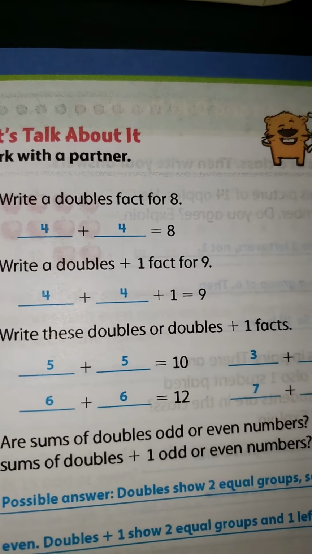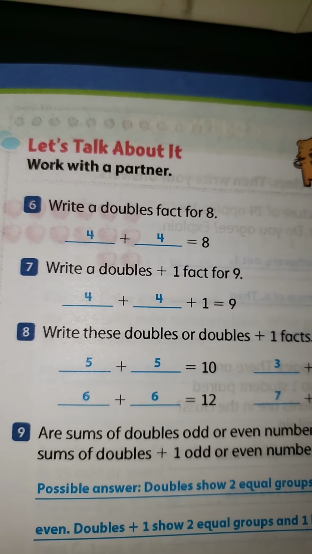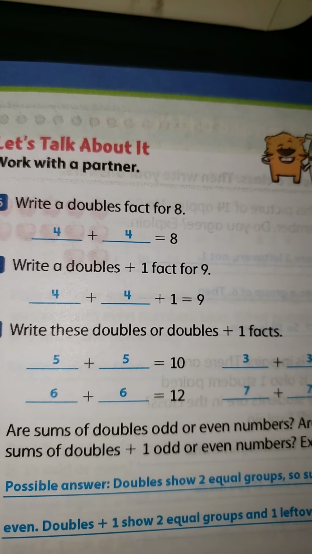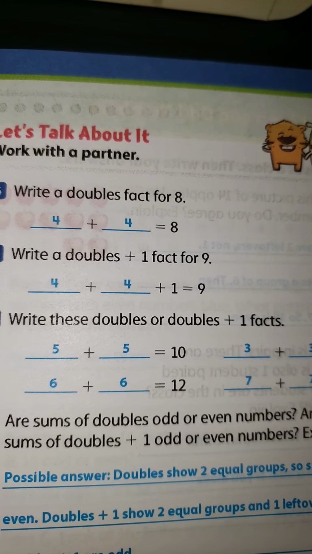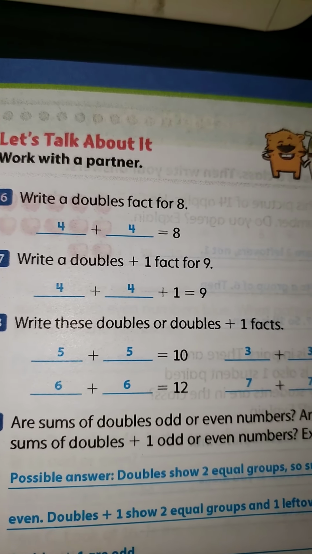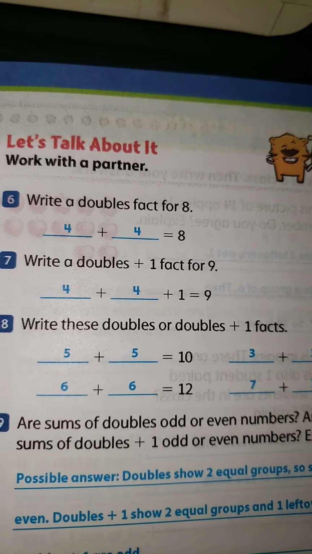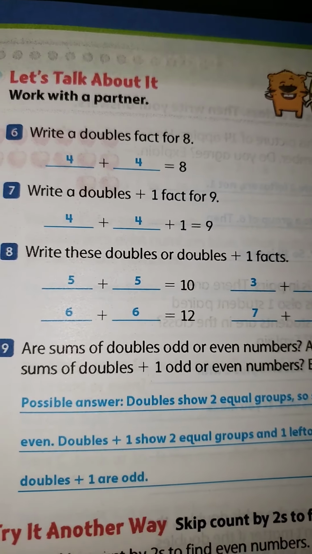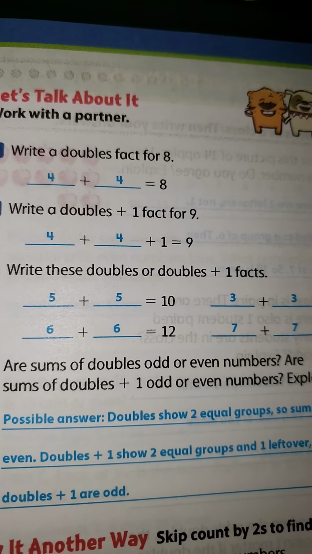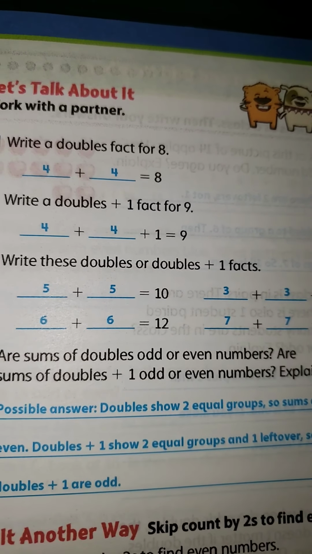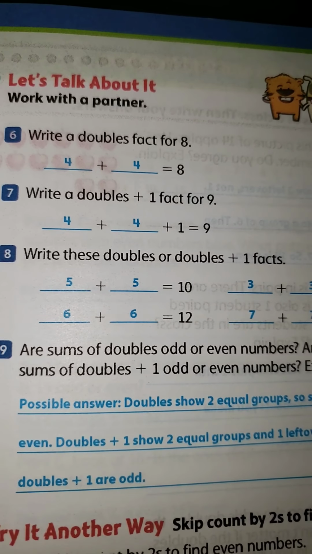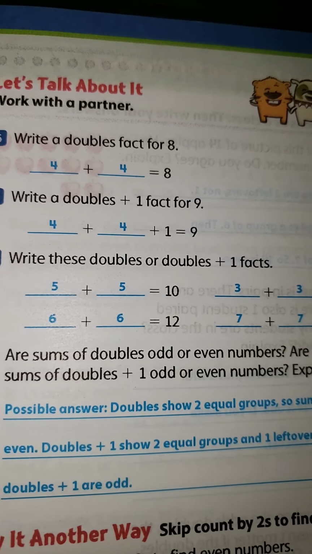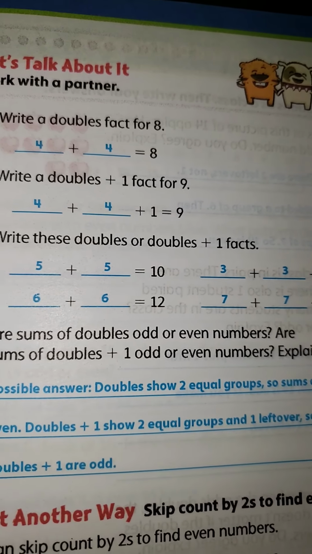So let's talk about what we are seeing here without pictures now. It says write a doubles fact for 8. 4 plus 4 is equal to 8. What do you call that? Odd or even? That's an even number. Write a doubles plus 1 fact for 9. 4 plus 4, that's the double, plus 1 equals 9.